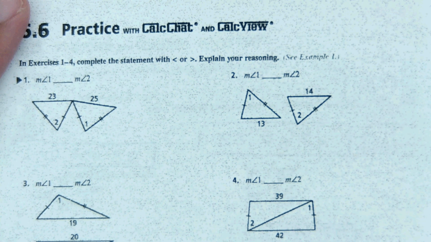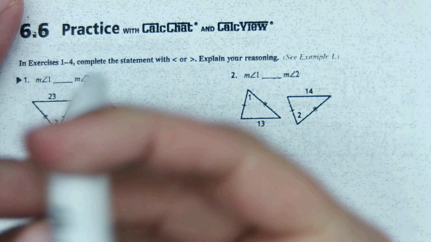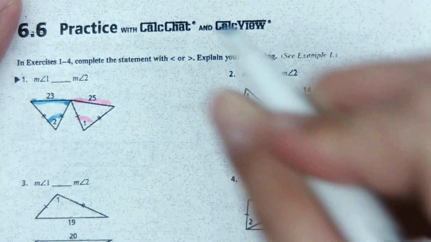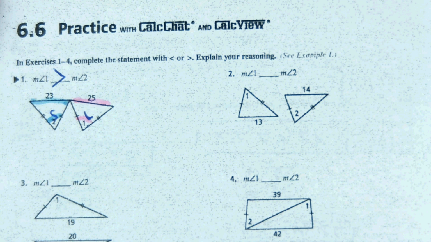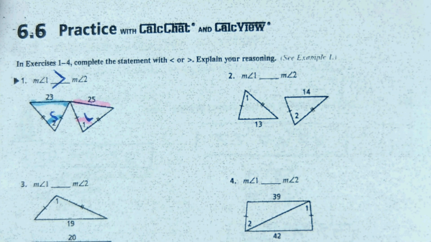Okay, so same thing here. It'll feel easy. Just let it be easy because not everything in geometry is easy. So angle 1 corresponds to this. Angle 2 corresponds to this. Okay, 25 is bigger than 23, so this is larger. This is smaller. So measure of angle 1 is bigger than measure of angle 2.